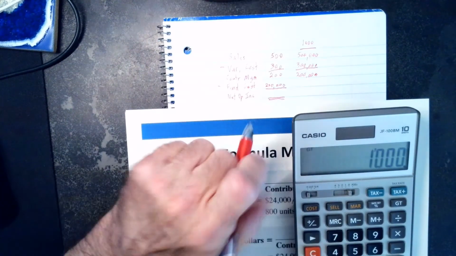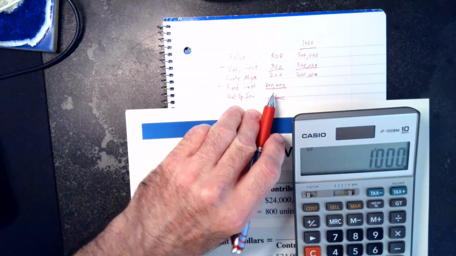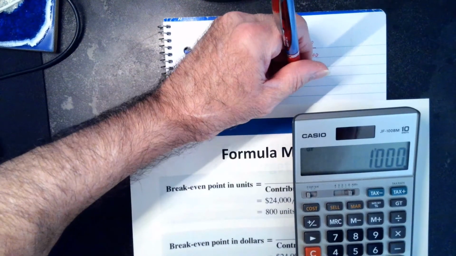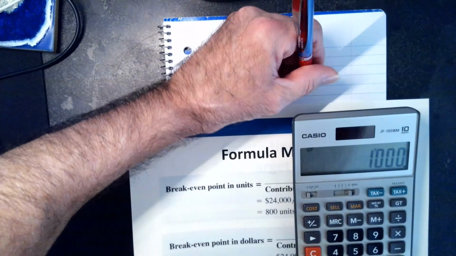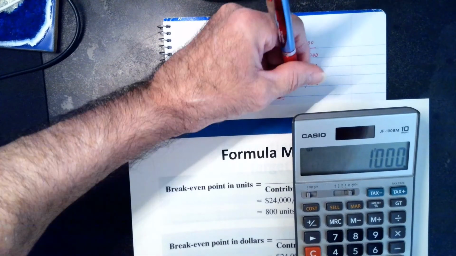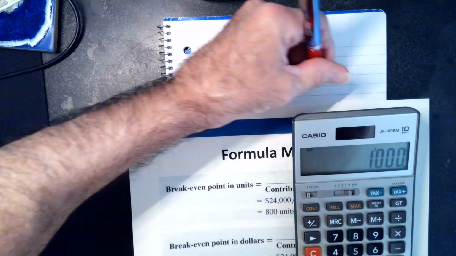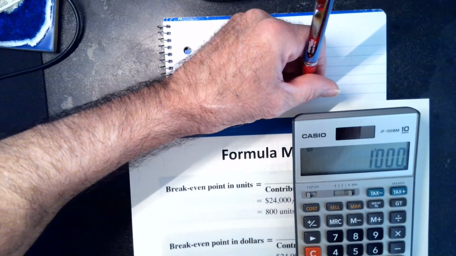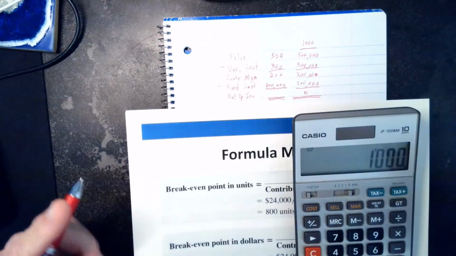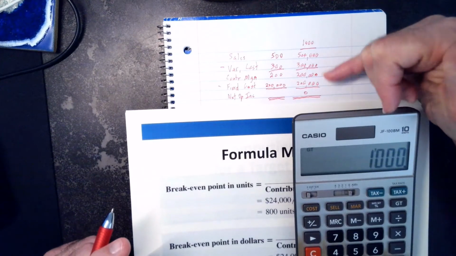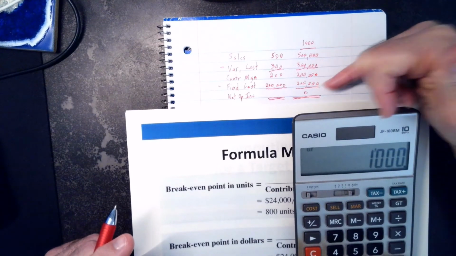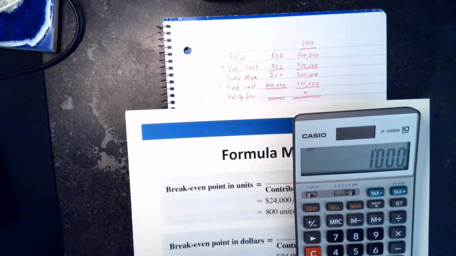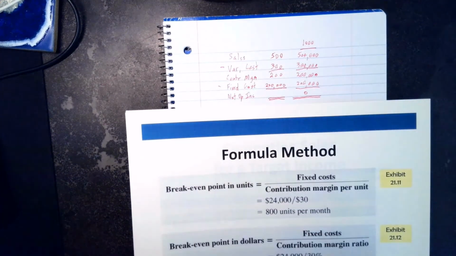And look, my fixed cost is 200,000. So I just slide that over here, and that means my net operating income is going to be 0, which is break even. That is when my sales is the same as my cost, which is 300,000 and 200,000. That's break even, and I figured that out by taking this formula.